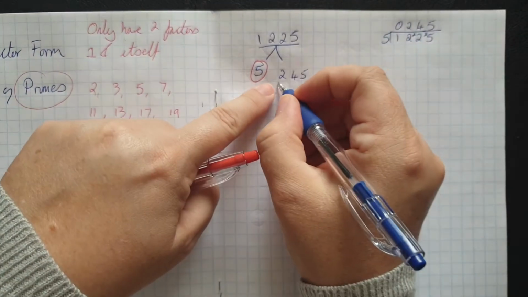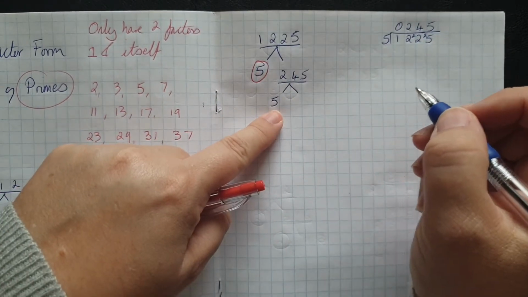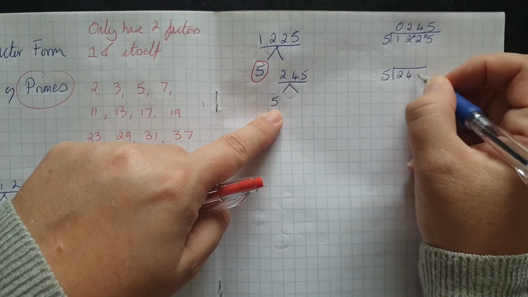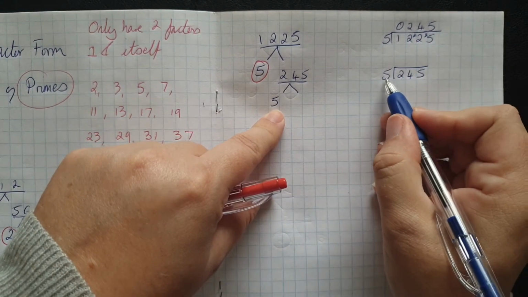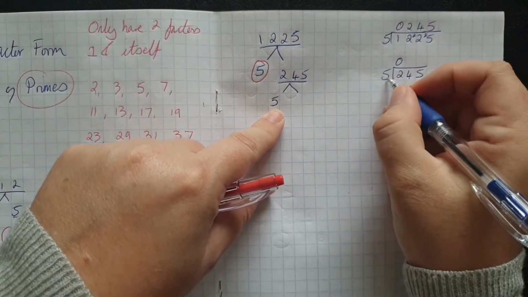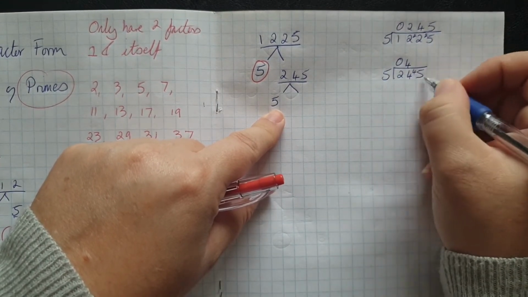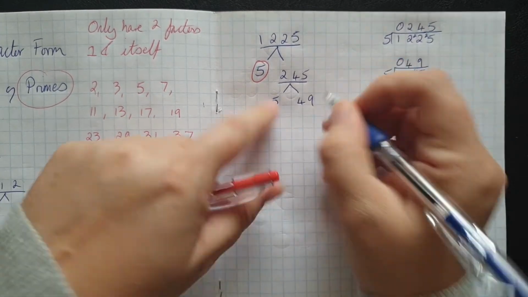Oh, no, it's got another 5. Let's pull the other 5 out. Again, can't do that in my head, 245, so I'm going to do it on paper, little jotting. How many 5s in 2? 0. How many 5s in 24? 4. Carry 4. How many 5s in 45? 9. 49.